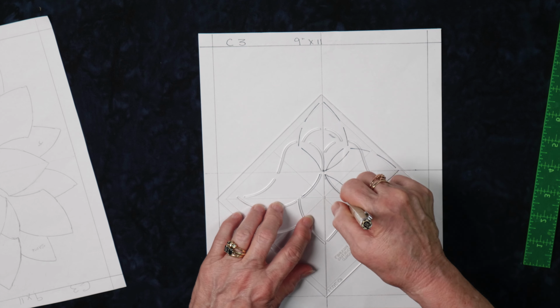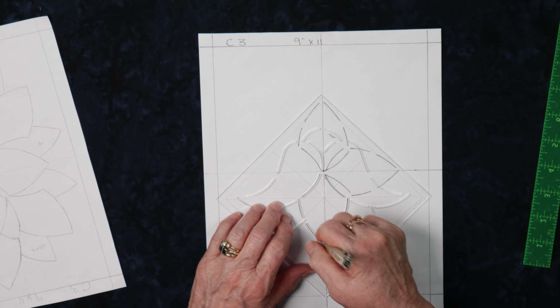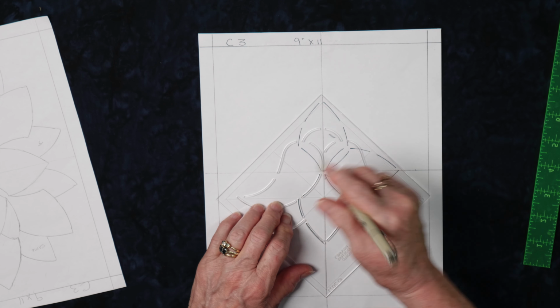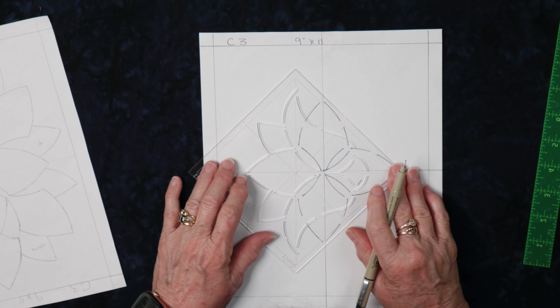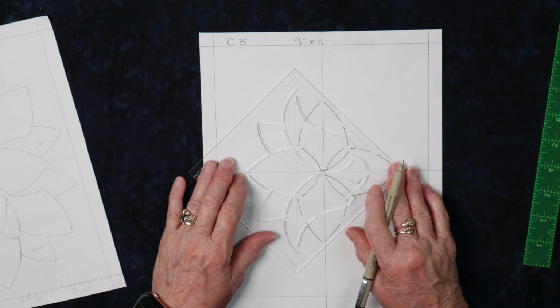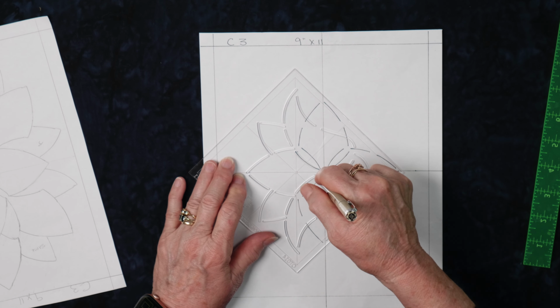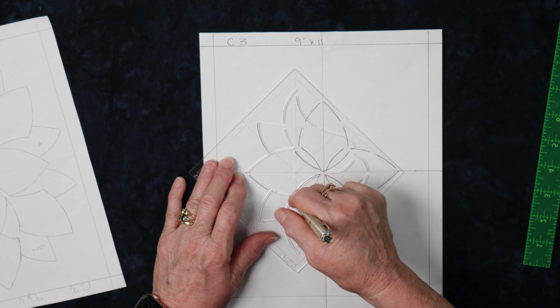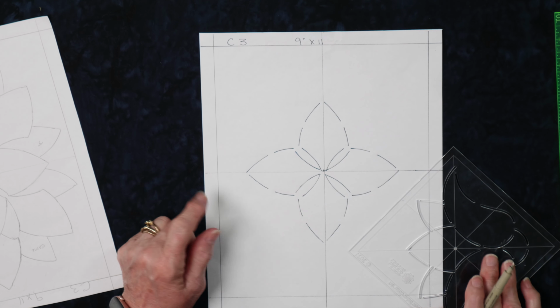And we just keep drawing. Around again. So you can see that it's very simple. It's just looking at the template to see what different designs you can create from the different sections that are on the template. So see that?